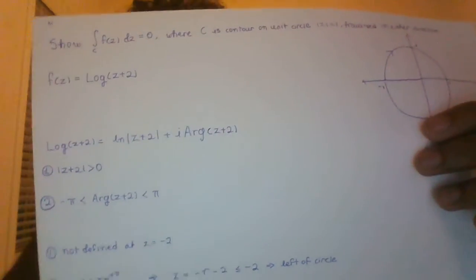For the first condition, it fails when the modulus of z plus 2 is equal to 0, and that just happens when z is equal to negative 2. So we know that log of z plus 2 is not defined when z equals negative 2. That's not really an issue because it's outside of our unit circle C, right? It's on the axis at negative 2, which is beyond negative 1.